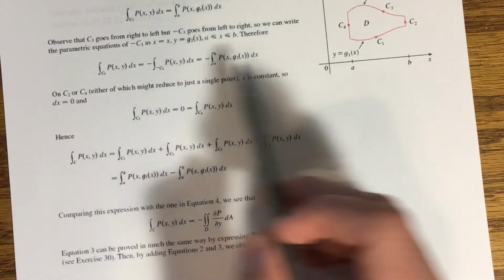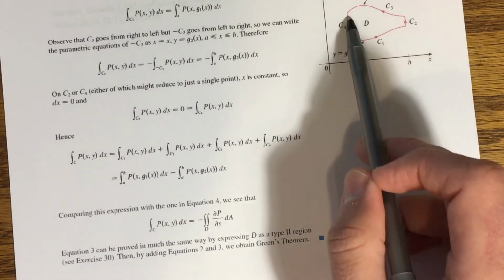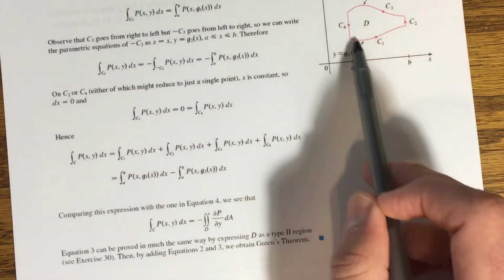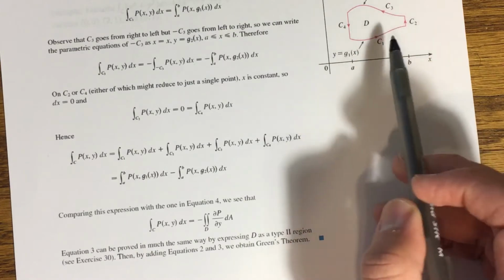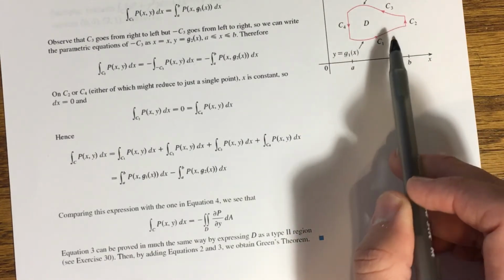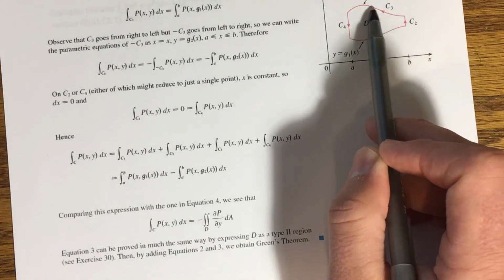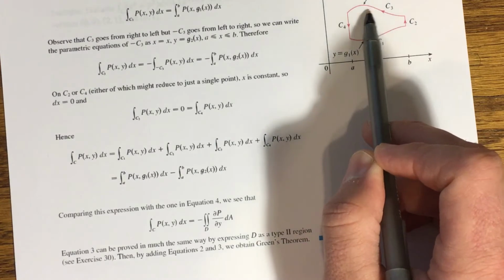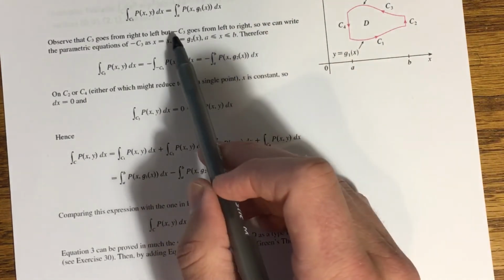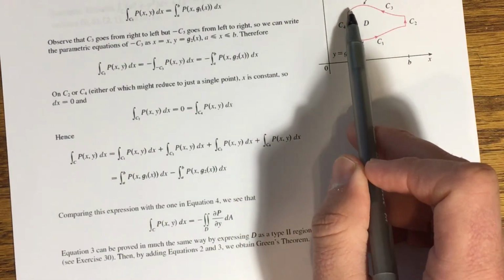Now, because this curve is positively oriented, going counterclockwise as we traverse it, along C1, as we move in the direction of that orientation, we're going from left to right. But in C3, as we move in the direction of that orientation, we're going from right to left. So negative C3 would reverse that orientation and take me from left to right.